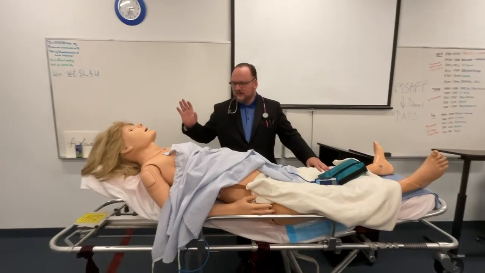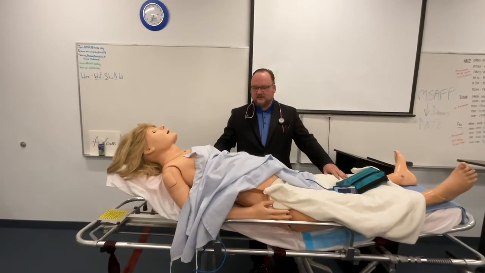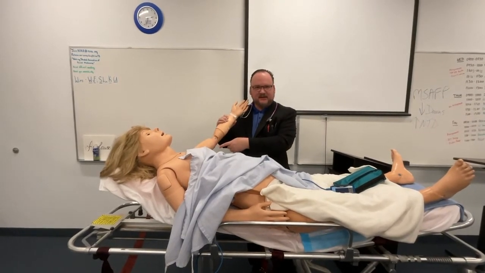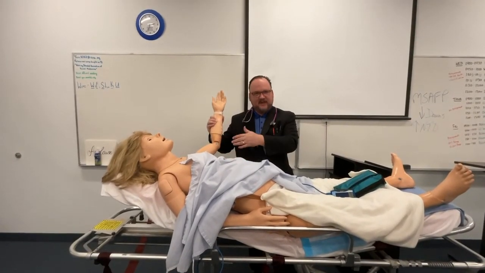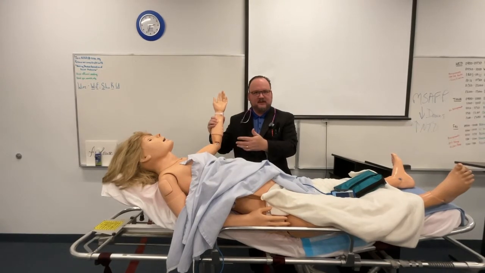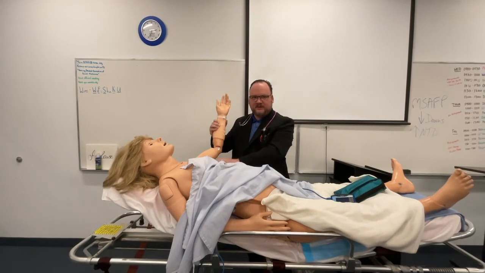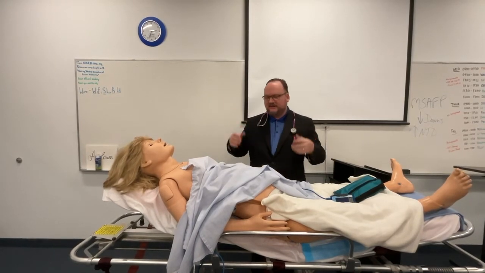All right, so we've done chest, we've done arms, right? We also, when we were having them do this, we were inspecting axillary, and if we saw anything in the axillary that needed to be palpated or further looked at, then we would do so, like nodules, lumps, anything like that.